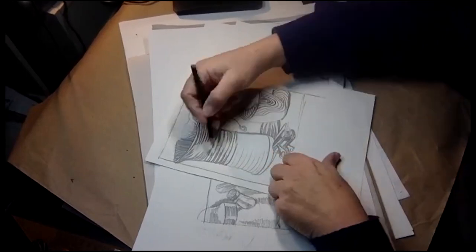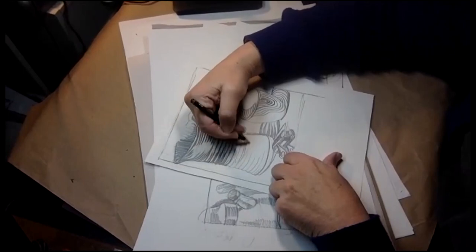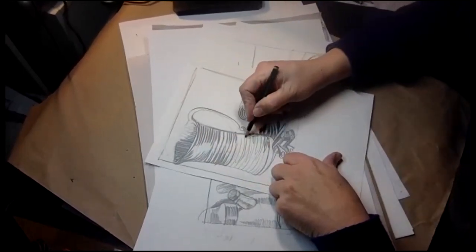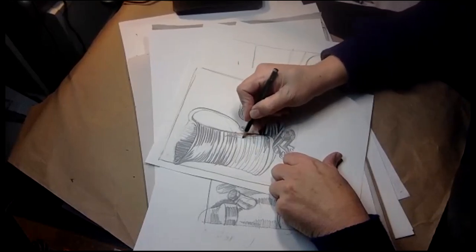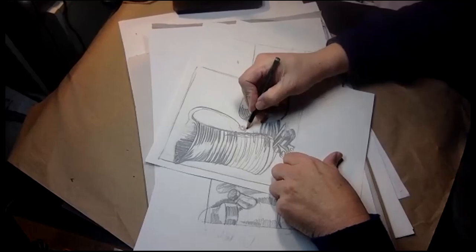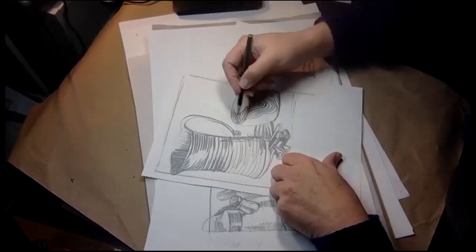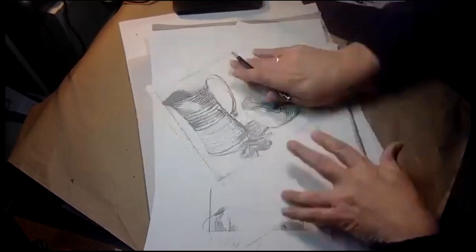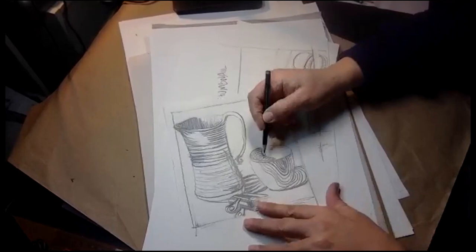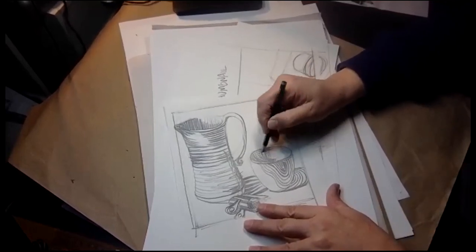This already had a nice looseness to it, but I'm going to let my lines be a little less controlled than when we were doing that first example. I remember that shadow that was in there sort of wrapped around the edge.